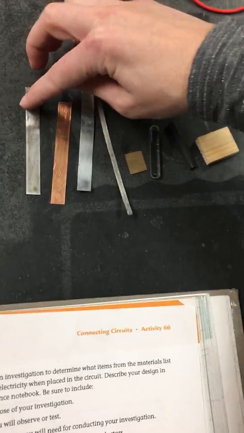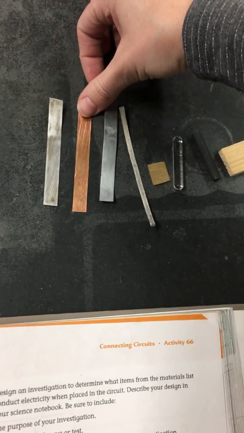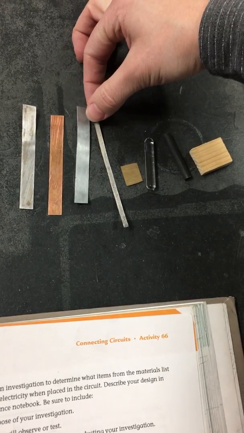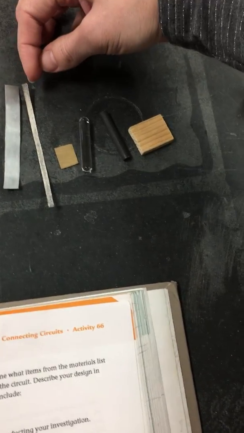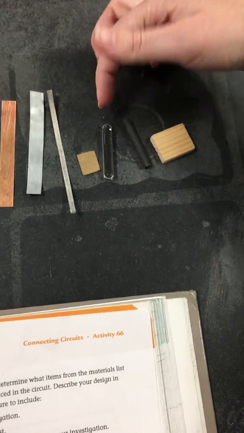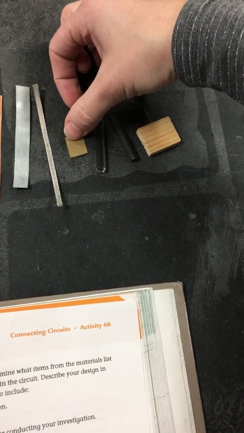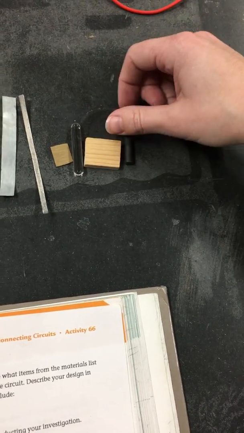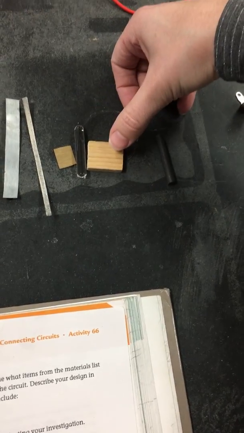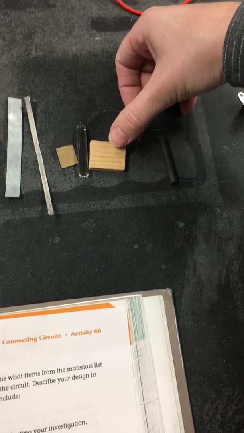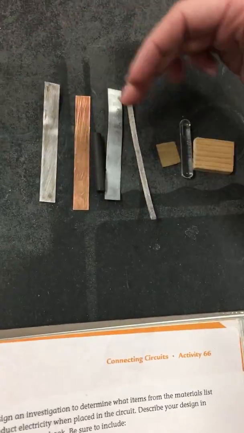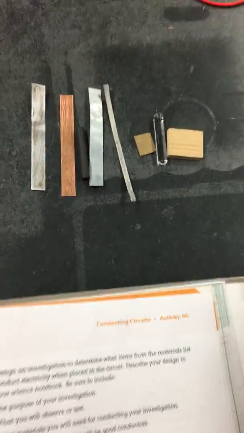We tested iron, it does conduct. Copper does conduct. Zinc does conduct. Magnesium does conduct. So as you can see, all four metals conduct electricity. Then we have plastic, does not conduct. Glass does not conduct. Wood does not conduct. So these are not conductors. Electricity does not pass through them. And then we have a carbon rod, which is also a conductor. So electricity does pass through a carbon rod.